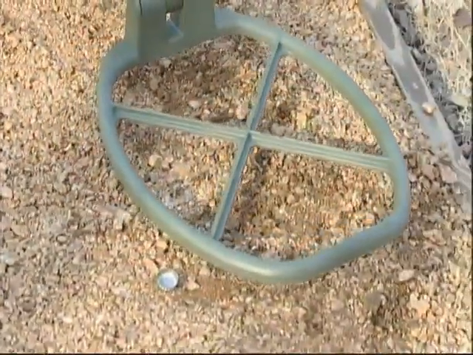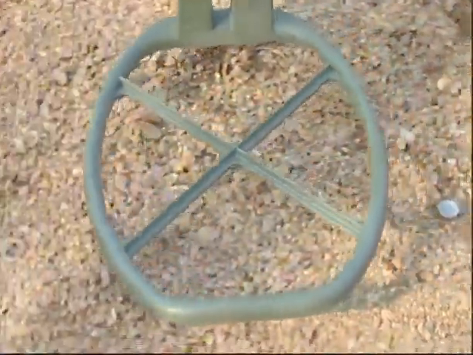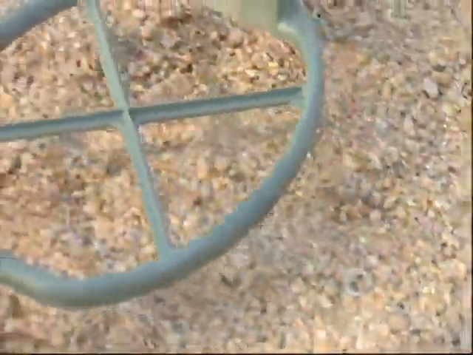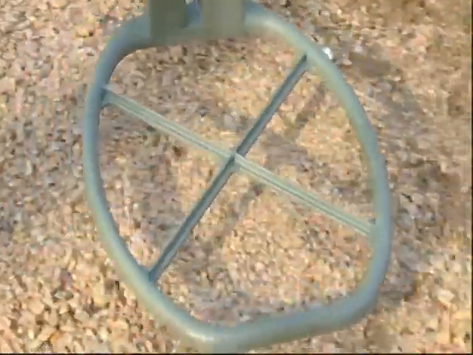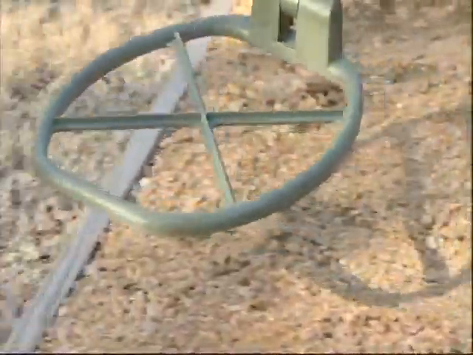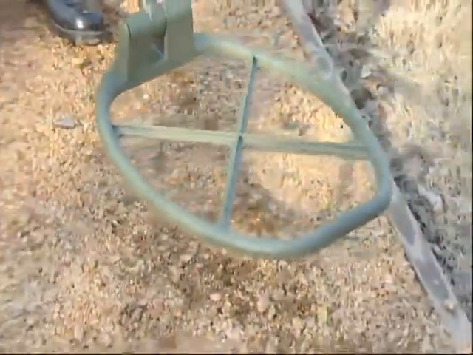With the search head sweeping close to the ground, this other surface clutter is detected. To reduce surface clutter detection, sweep the search head at approximately 10 centimeters above the ground. This will eliminate detection of most surface clutter.